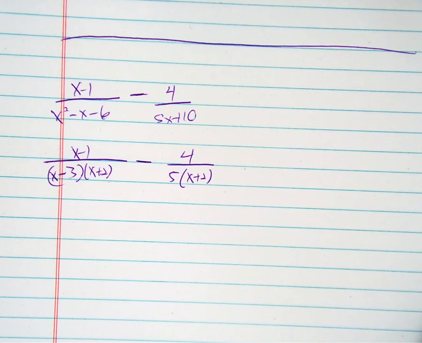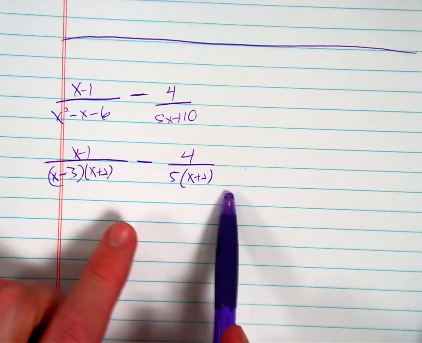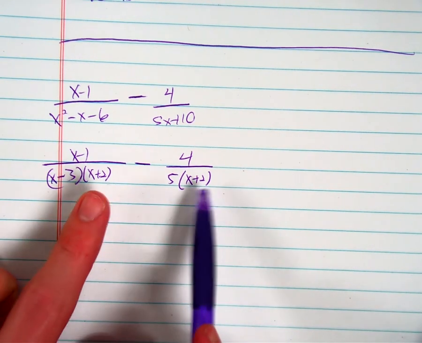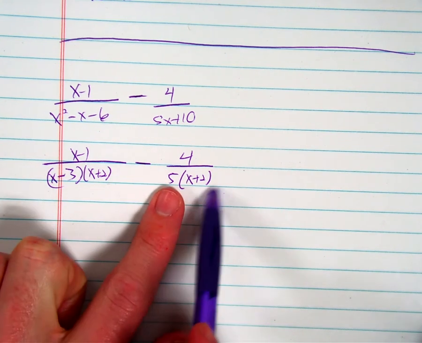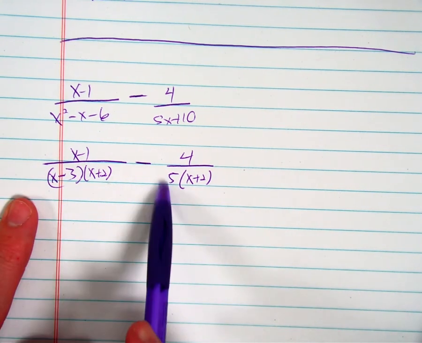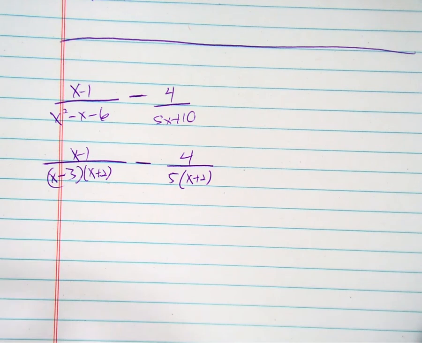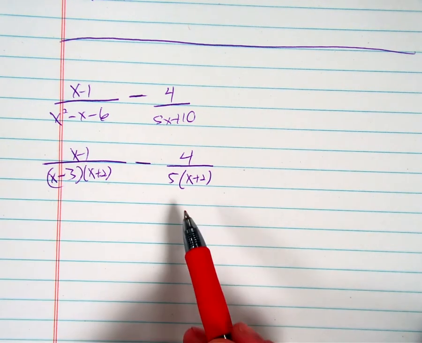Okay, so in order to add these, they have to be the same. This one, what doesn't it have? Well, they have the x plus 2 in common. This one is missing that x minus 3, and this one is missing this times 5. So you take what they're missing and do that to the other side.